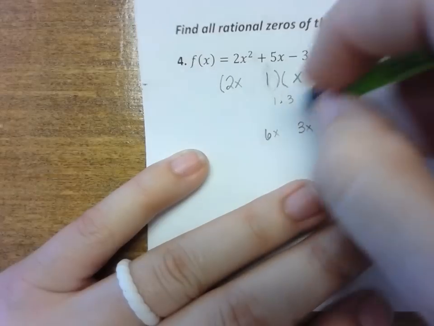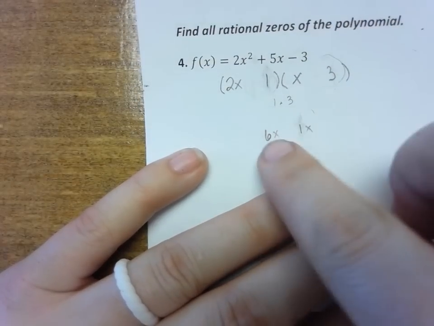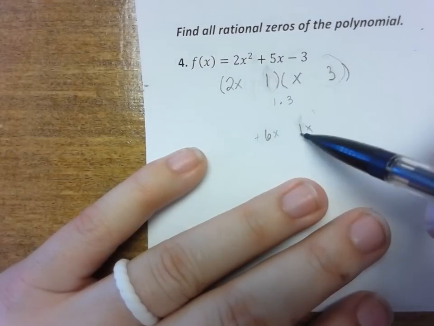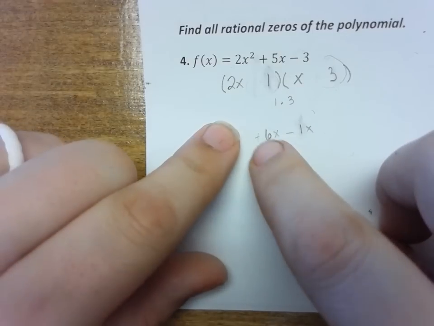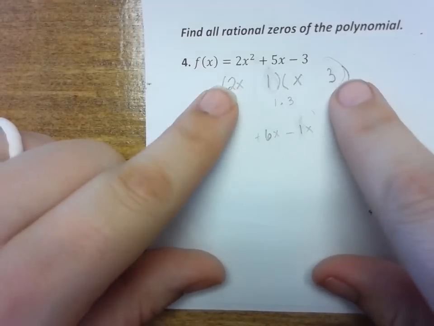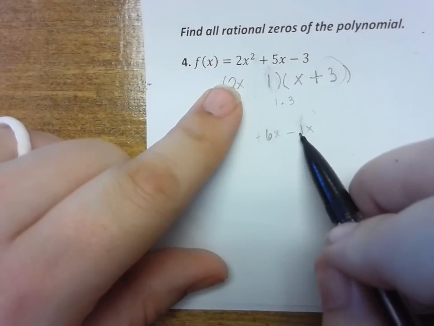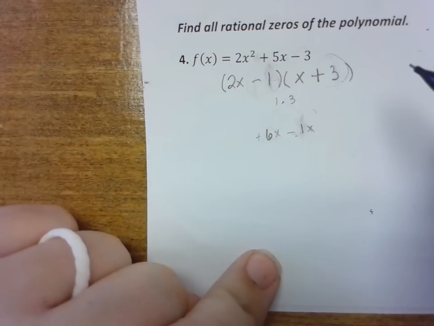And my inside is a 1x. I can still combine a 6x and a 1x to get a 5x. The 6 needs to be positive, the 1 needs to be negative to get me a 5x. The multiplication that gave me the 6x was the 2 times the 3, so this needs to be positive. The multiplication that gave me a negative 1 times an x is here, so this has to be negative.